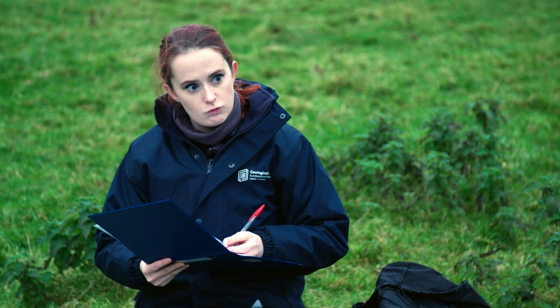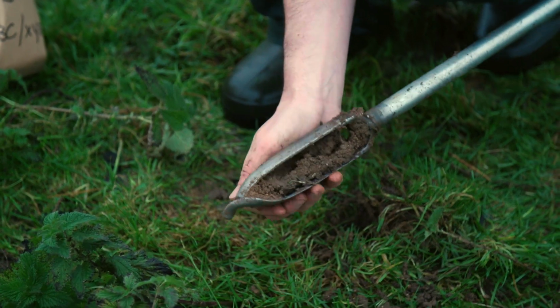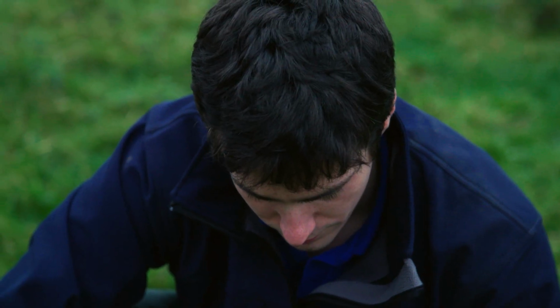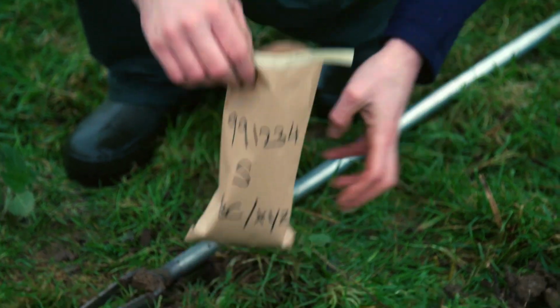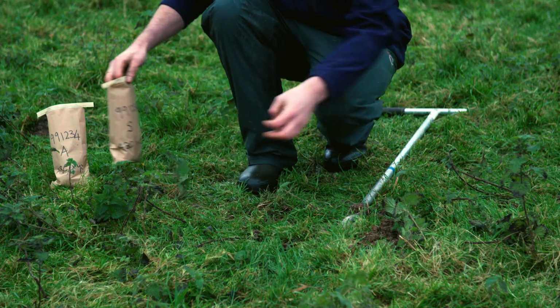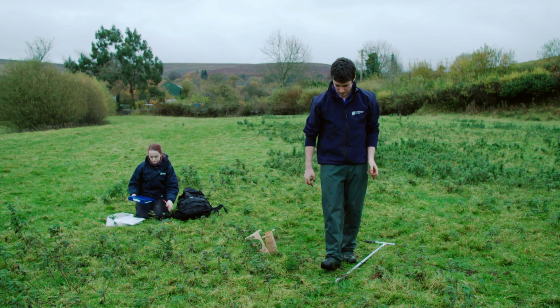About 40 centimeters deep. That's good. Place the soil sample material into the bag labelled S. Always make an effort to fill the hole after sampling.